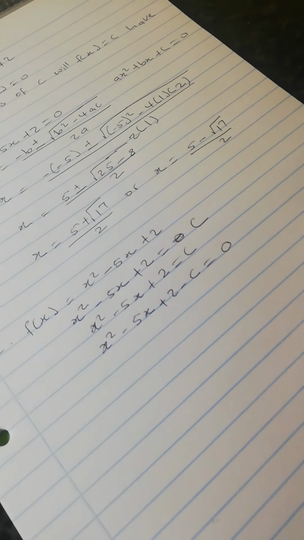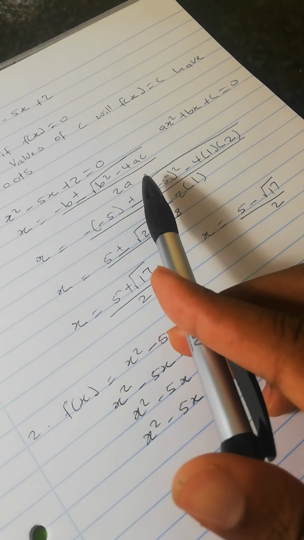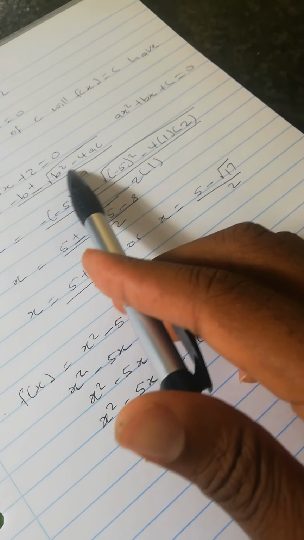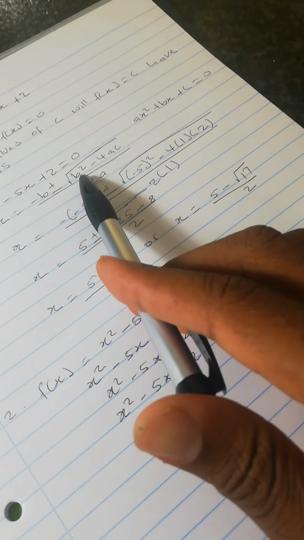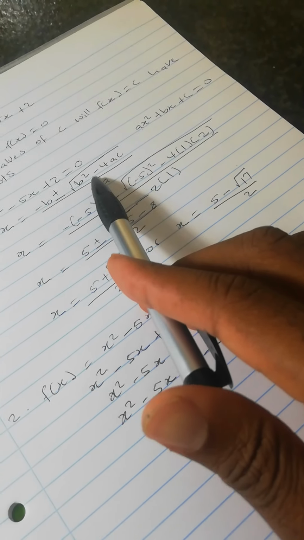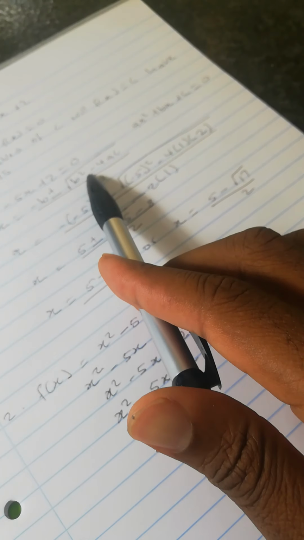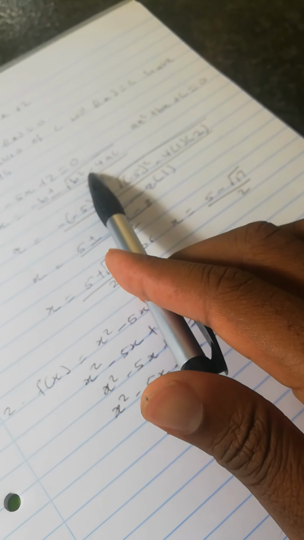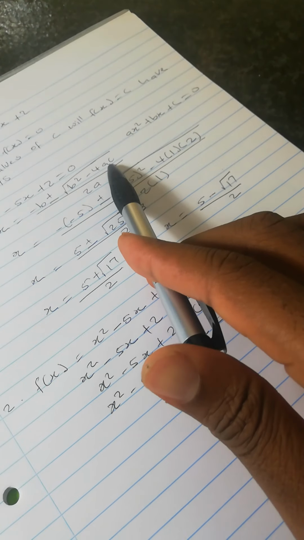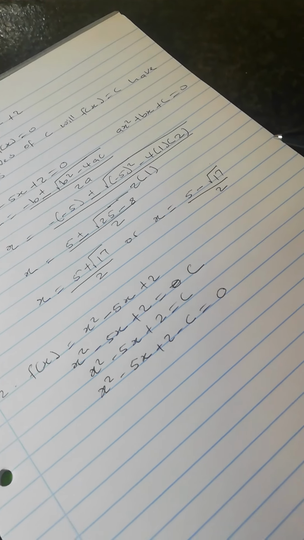So now you remember from this quadratic formula right there, we have to use that, because if the number under the root is negative, this will have no real roots. So we have to solve for c in that manner, right?